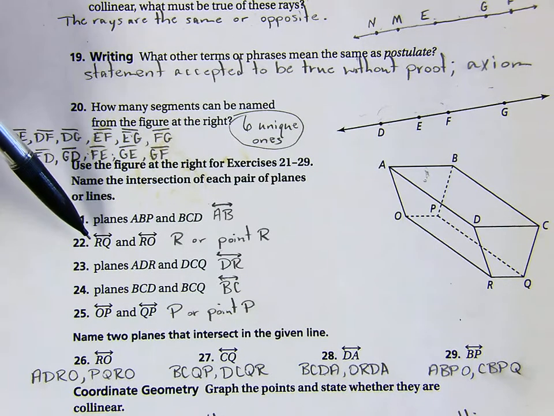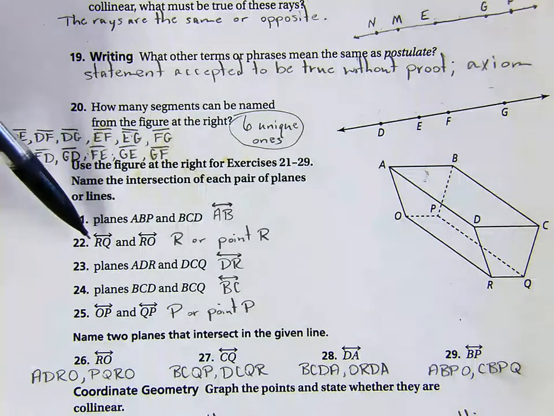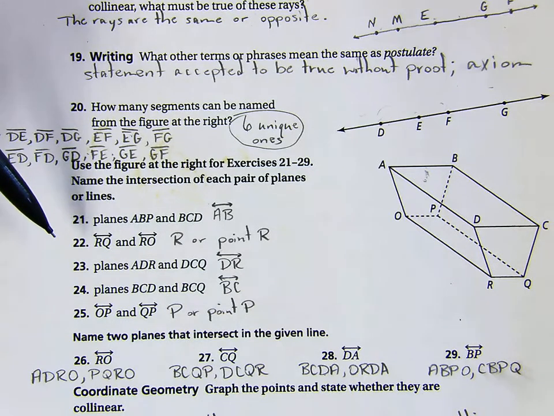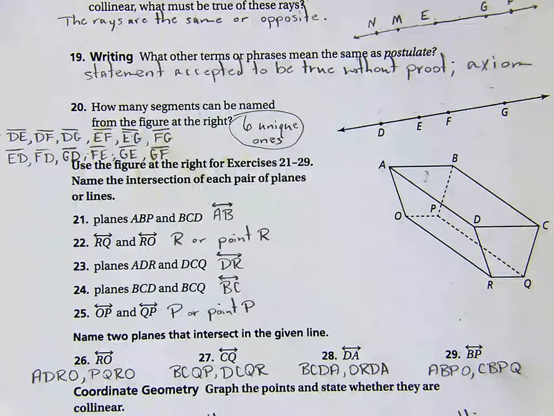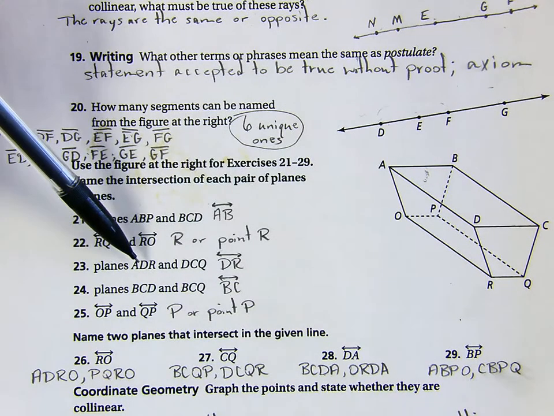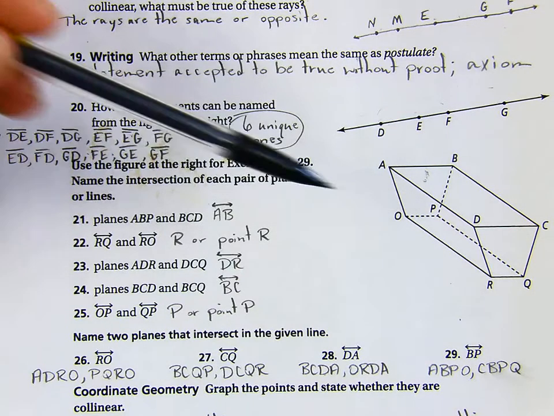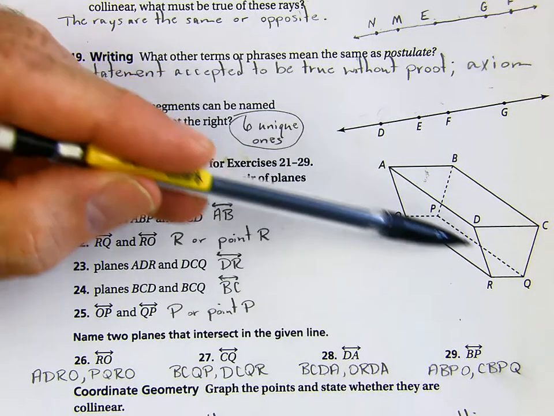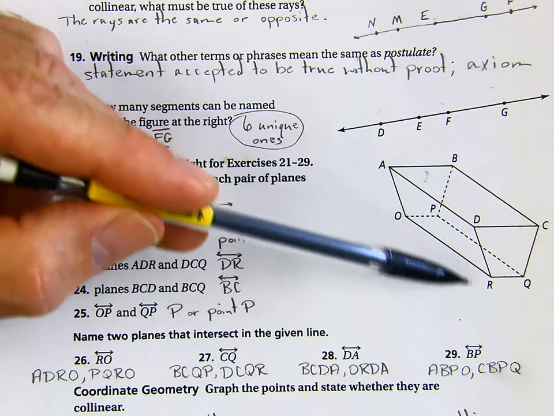Next, we have 2 lines. Where do these 2 lines intersect? Line RQ and line RO at point R. Of course, it should be obvious because R is in both of the names. And 2 lines can only intersect in one point, so if R is on both lines, that's got to be the intersection point. 23, planes ADR and DCQ, where do they intersect? They intersect in DR. ADR is the left side of this figure. DCQ is this end of the figure, so they intersect in line DR right here, DR. So this side and that side intersect in line DR.